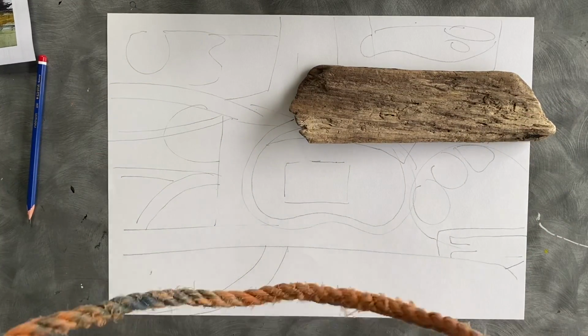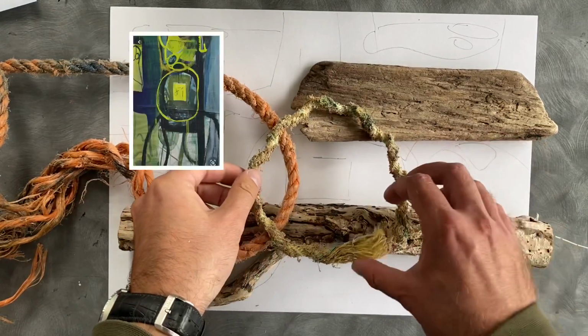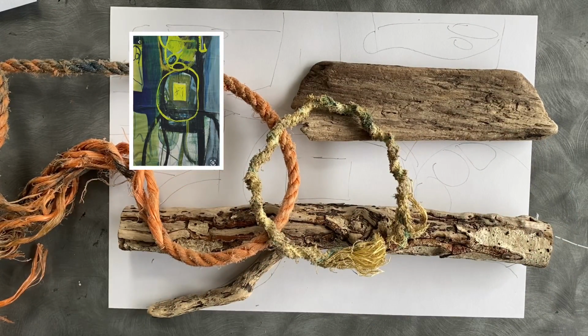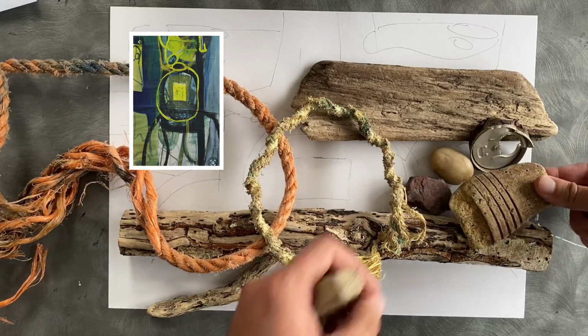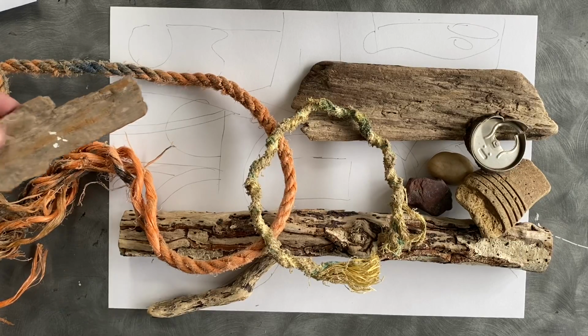As I start putting some of these objects on here, I'm trying to look as best I possibly can, using a variety of different tones. As you can see, I'm trying to pick the rope as those yellow lines, maybe using an old Coke can, or maybe some of the pottery and the stones to mimic some of those circles.